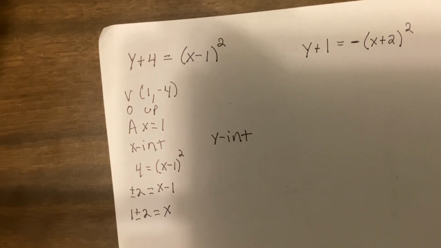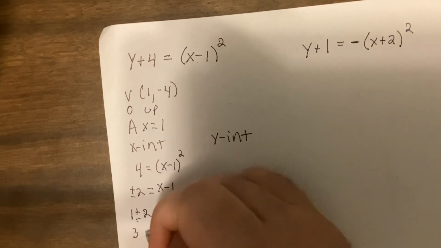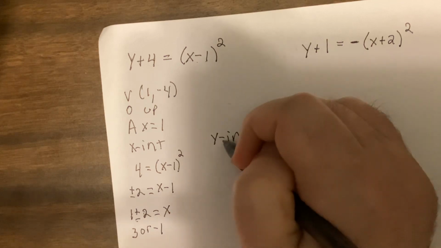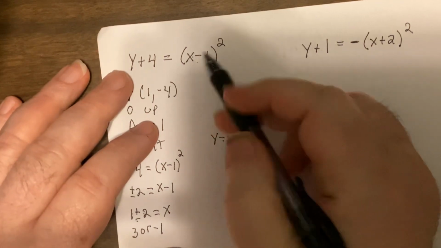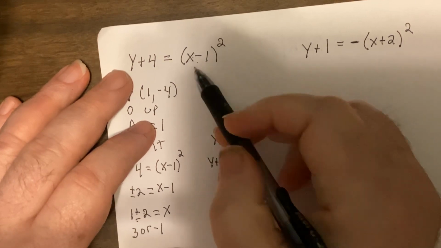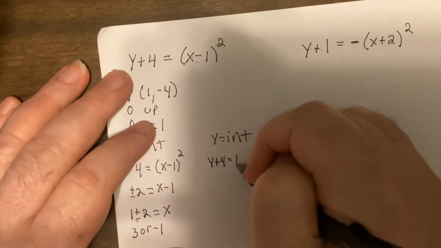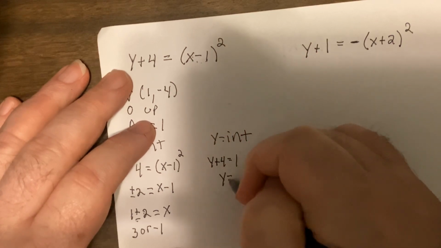So I get 1 plus 2 is 3, or 1 minus 2 is -1. The y-intercept, put 0 in for x, so I'd have y plus 4 equals 0 minus 1 is -1. Squared is 1. Subtract 4.